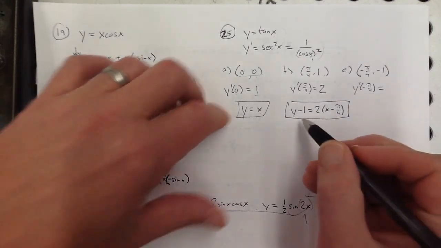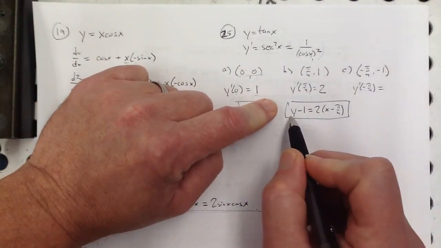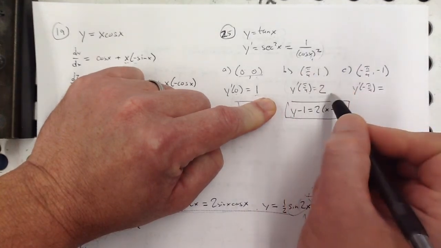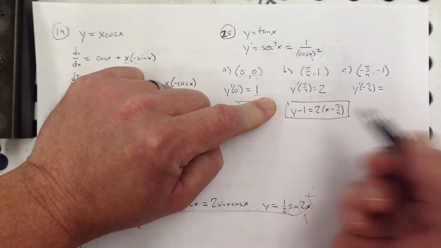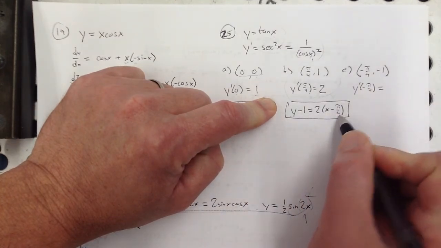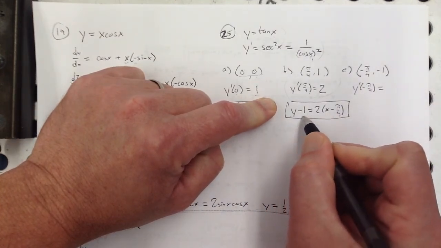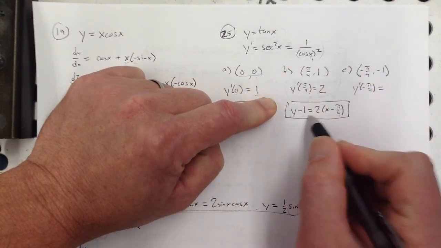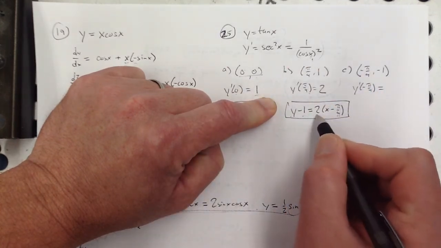And just to re-emphasize, the reason we like point-slope form is because it has the right information coded in it. Whoever wrote the equation for this line, the point pi over 4 comma 1 is important to them. The y-intercept, not so important. This point is our point of tangency, and it has a slope of 2.